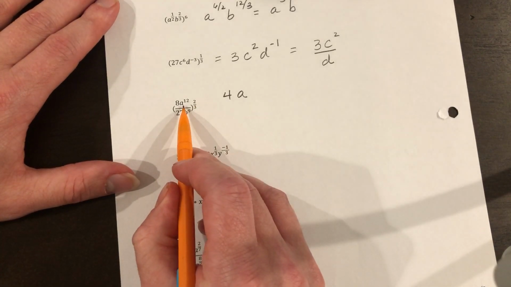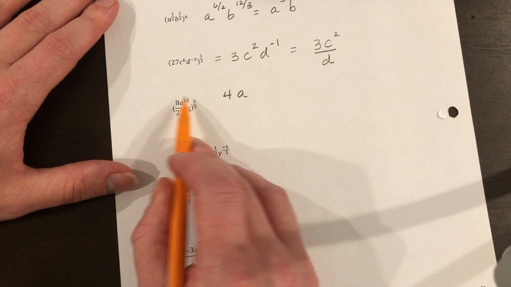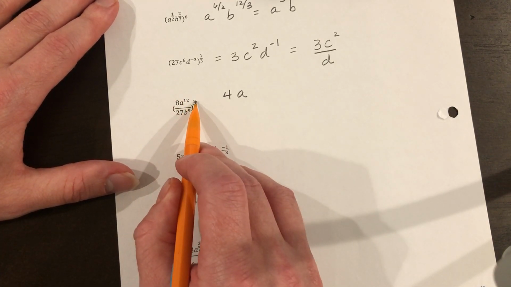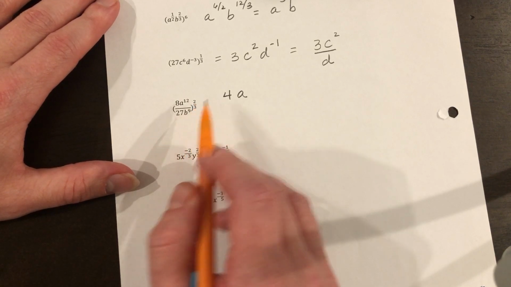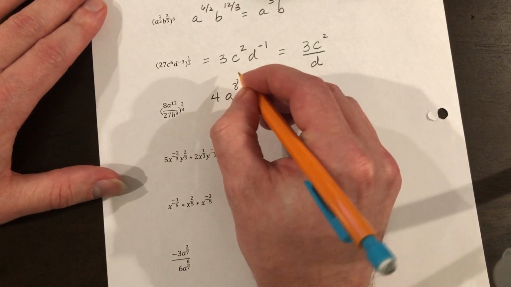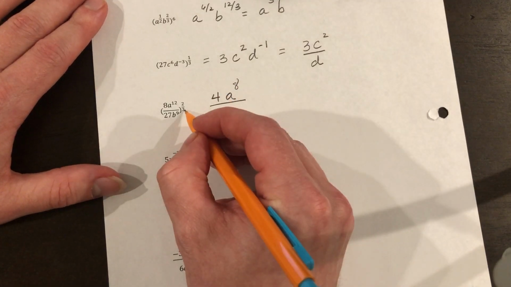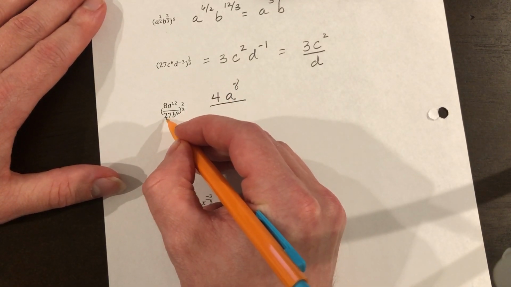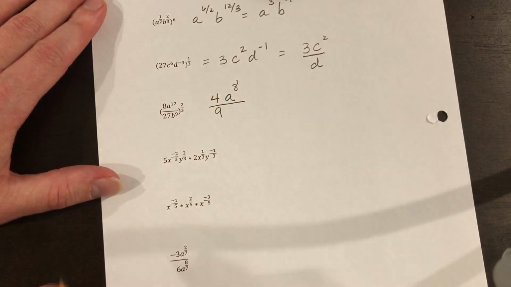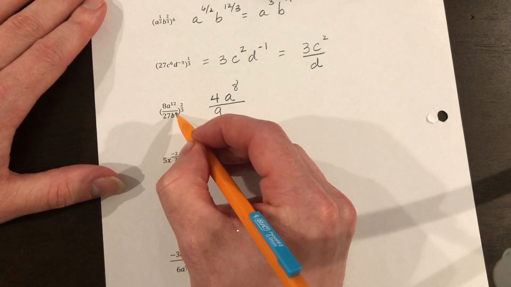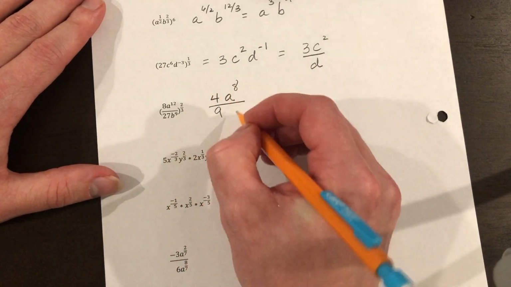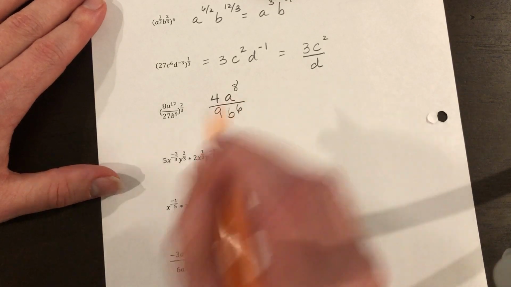And move on to the a term. 12 times 2/3. 12 times 2 is 24. 24 divided by 3 is 8. Okay, cube root of 27 is 3. 3 squared is 9. 9 times 2/3 is going to be 18 over 3, which is 6. And that's how we do it.